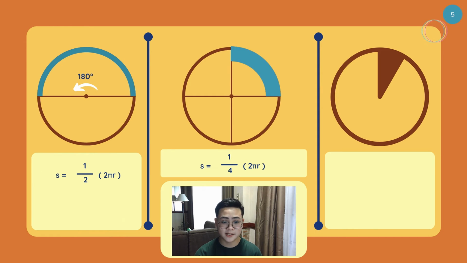The first arc has an angle of 180 degrees at the center. The entire circumference has an angle of 360 degrees at the center. So the length of the arc is given by 180 over 360 multiplied by 2 pi r. In simple words, we can say that the arc has covered 180 degrees of the total 360 degrees, which is then simplified into 1/2 multiplied by 2 pi r. Let's understand further with the next circle.